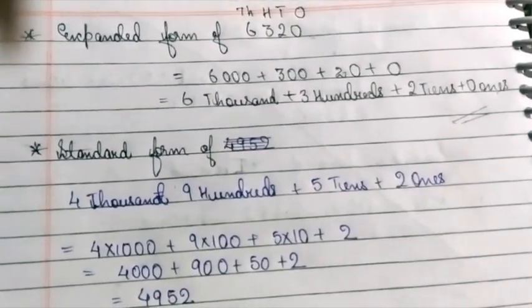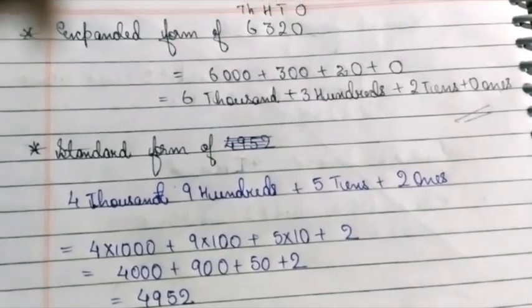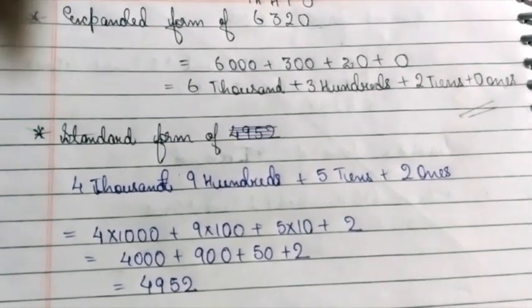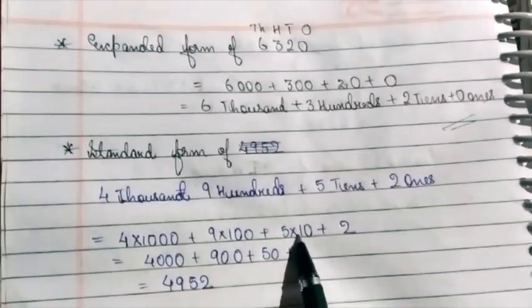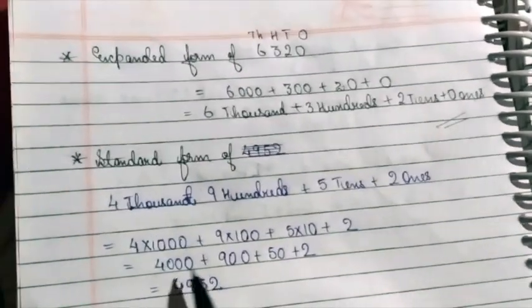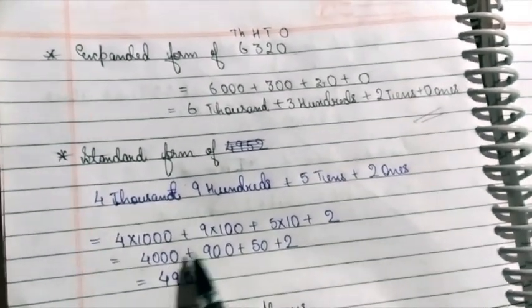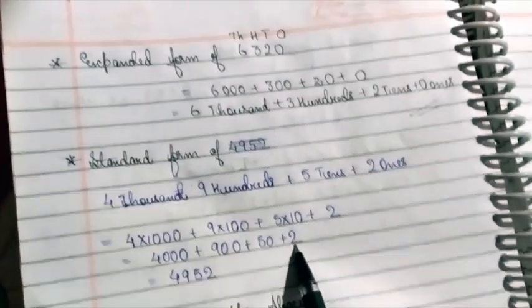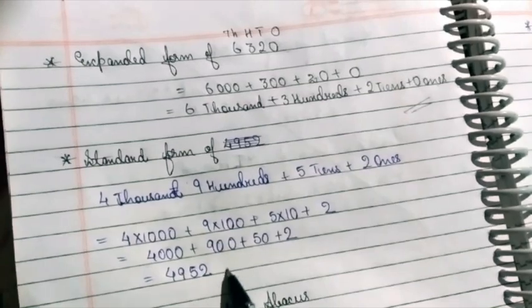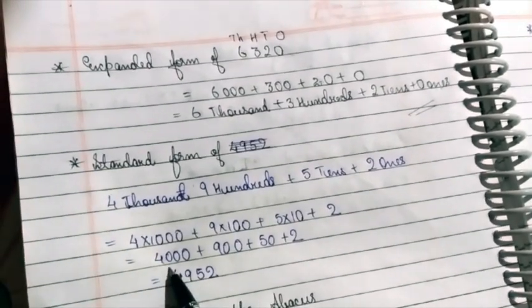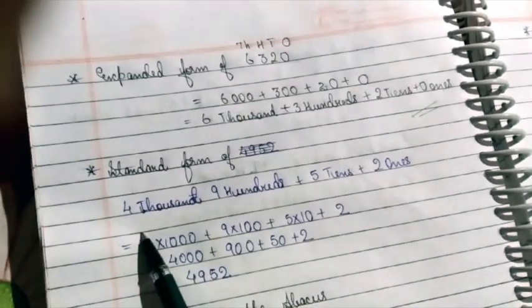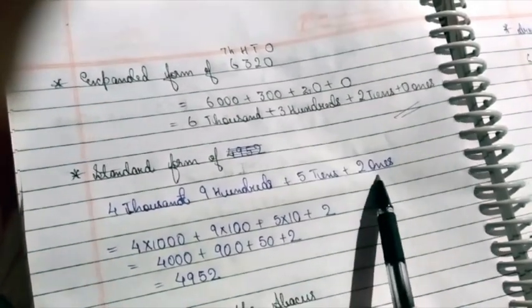Standard form of the number 4,000, 900s, 5 tens, and 2 ones. So 4,000 is 4 into 1,000, 900 is 9 into 100, 5 tens is 5 into 10, and 2 ones is 2. So we multiply: 4 into 1000 is 4000, 9 into 100 is 900, 5 into 10 is 50, and 2. So now what we do? We add all the numbers. So 4, 9, 5, 2. This is the standard form of the number 4,000, 900s, 5 tens, and 2 ones.